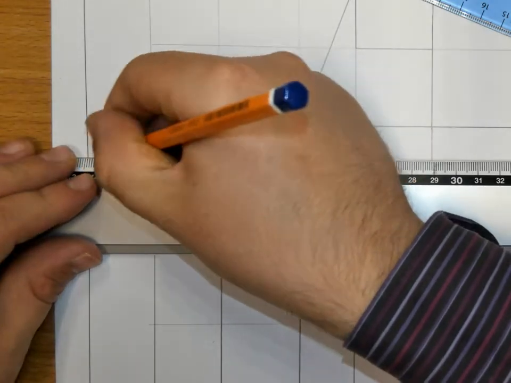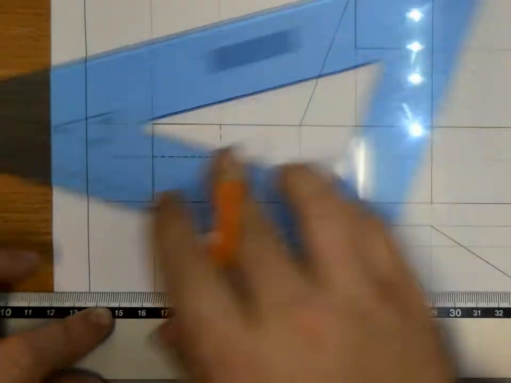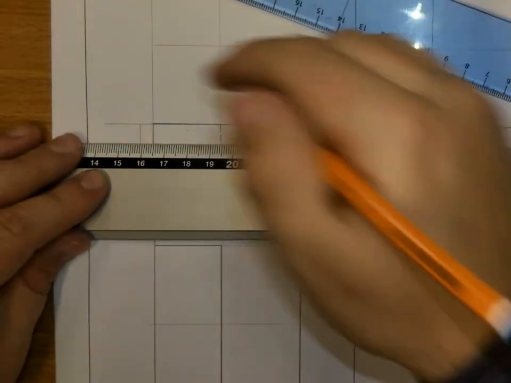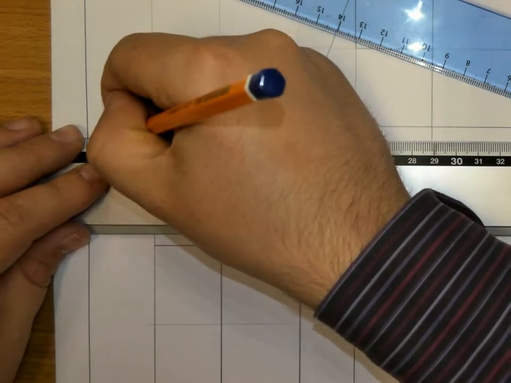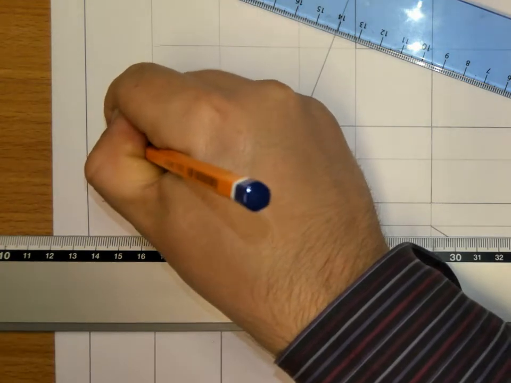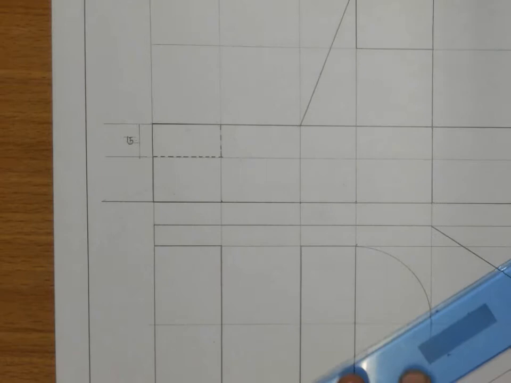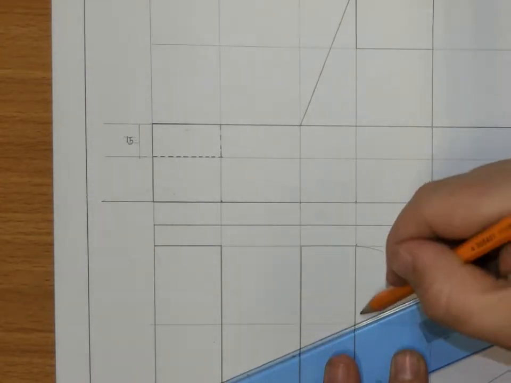So very light line, roughly in the middle, up to down to roughly 15. Right, and then we can do the circle here. Okay.